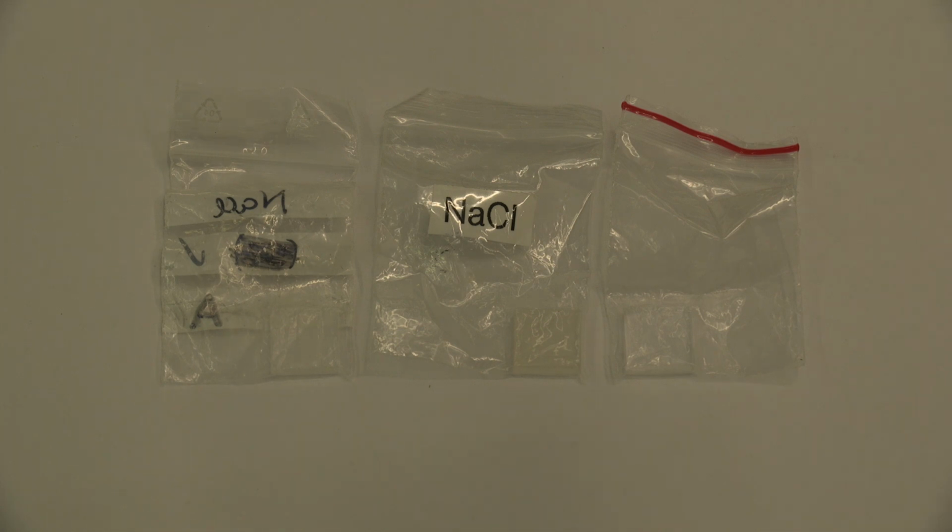Here we have 3 crystals, sodium chloride. Each of these crystals have been cut in a different orientation. So what we're going to be using the X-ray diffraction to do is to try and identify which orientation these crystals have been cut in.